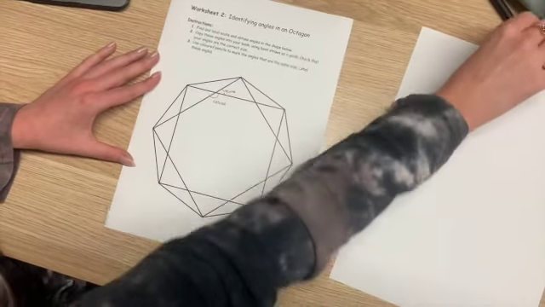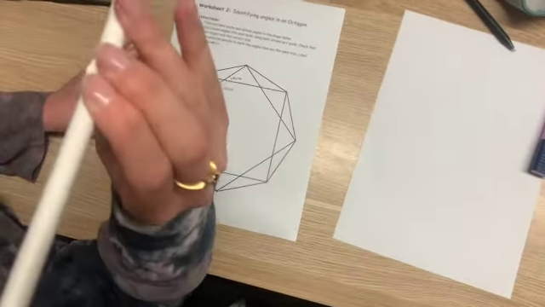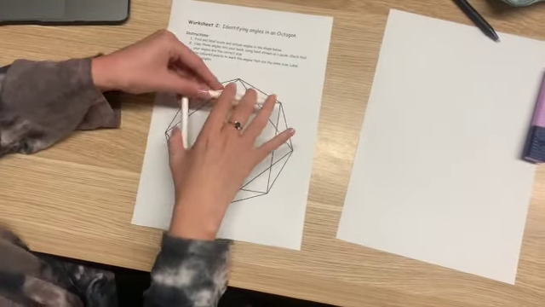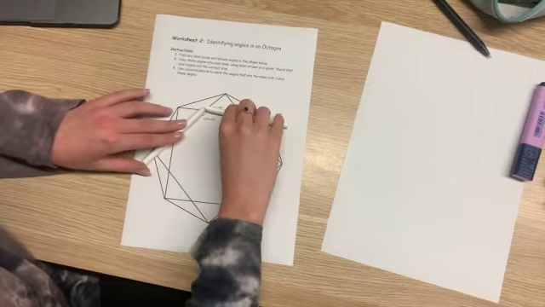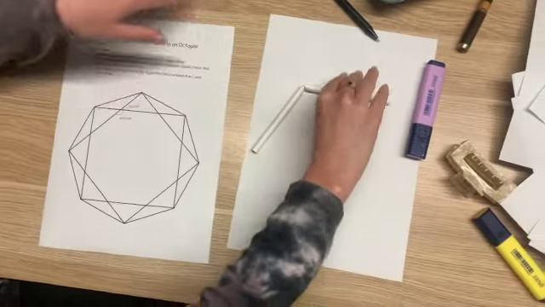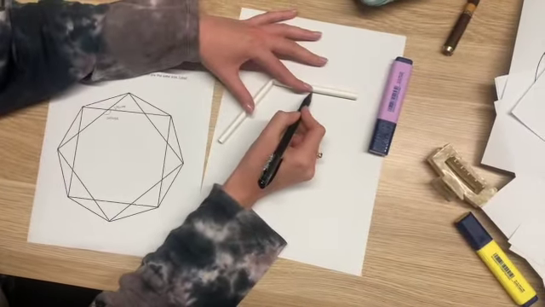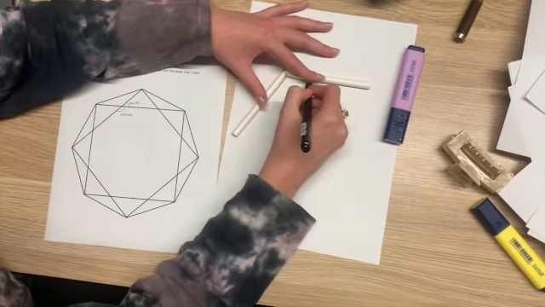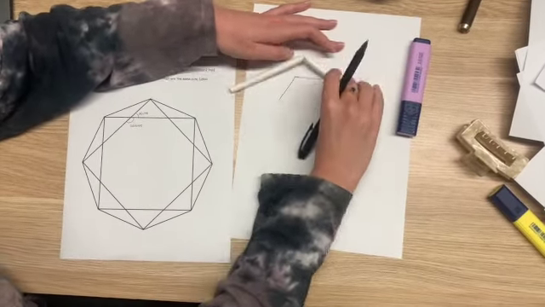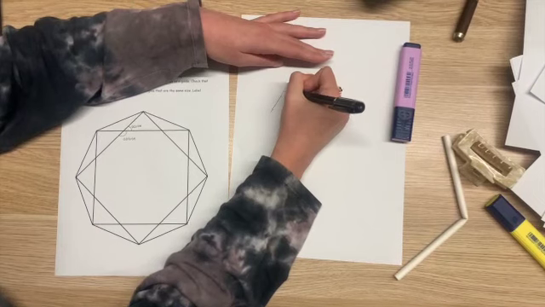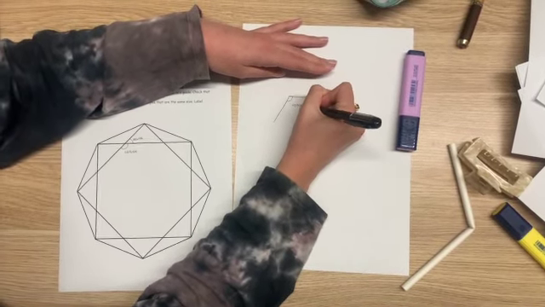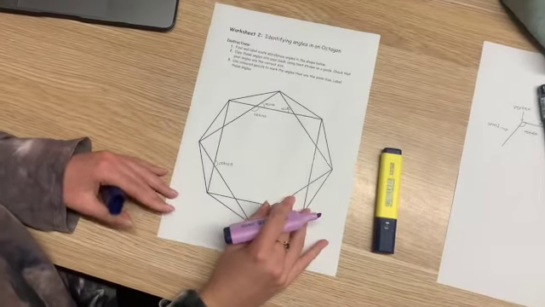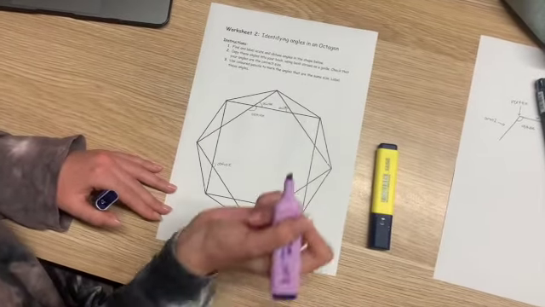Now we're going to do what we did before. We're going to grab our straw, and this time we're going to match it up, gently transfer it over, and trace your obtuse angle. And label it. Now I'm going to color code my angles that are the same size.